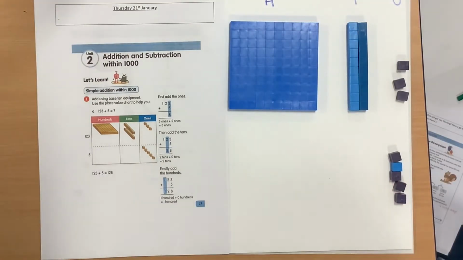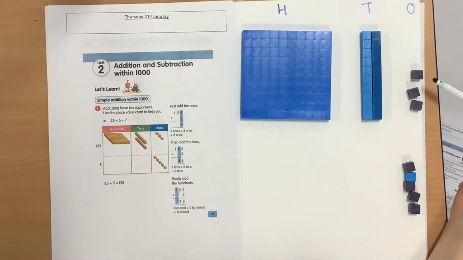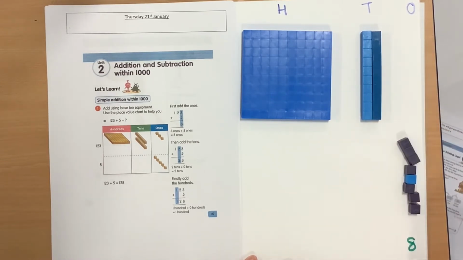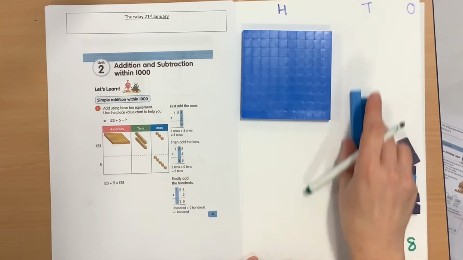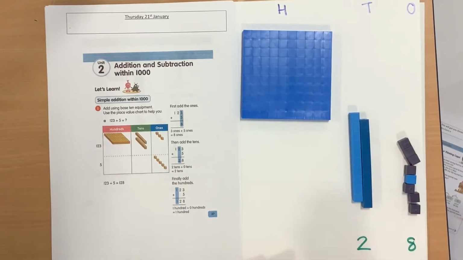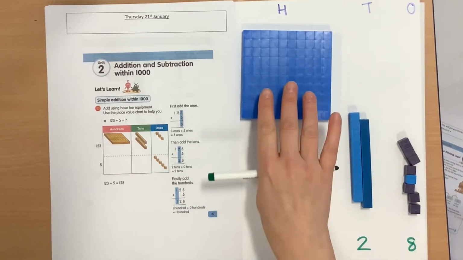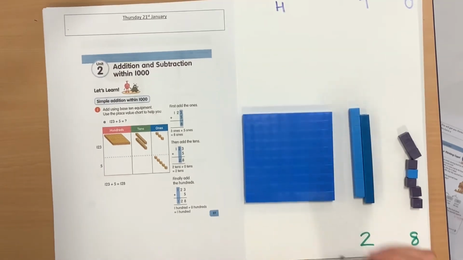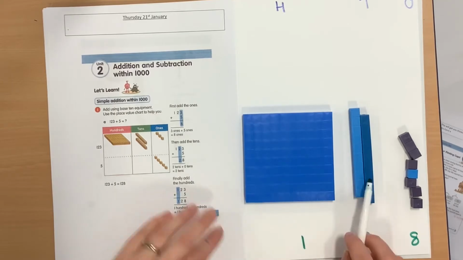So we're going to start with the ones. We always start on the right hand side in case we have to exchange, and altogether I've got 3 ones and 5 ones, giving me 8 ones altogether. Tens, I've got 2 tens and 0 tens, which gives me 2 tens altogether. And hundreds, I've got 100 and there's no hundreds there, so that's 100 altogether, which gives us the answer 128.